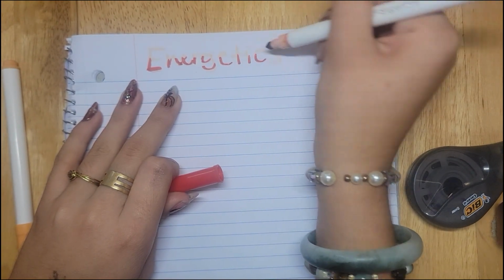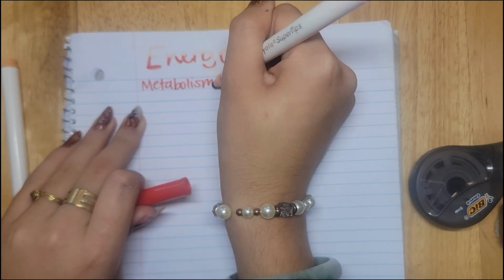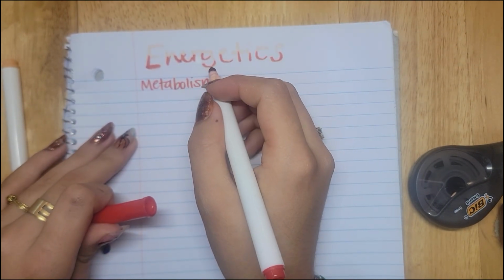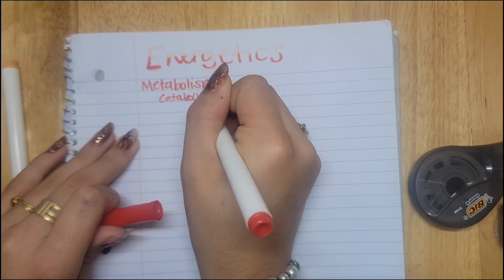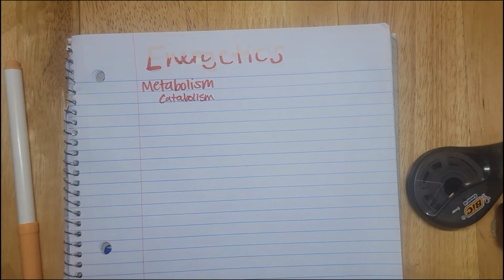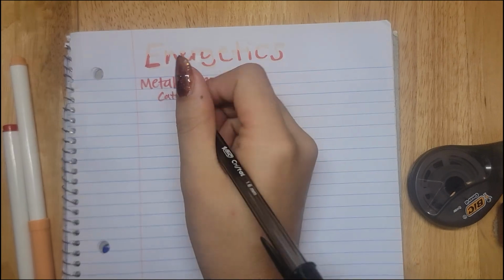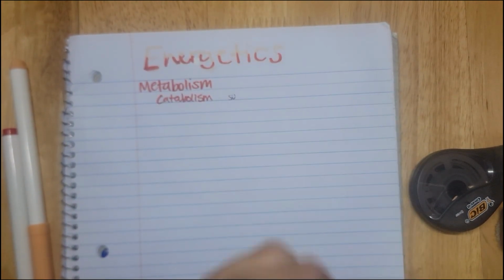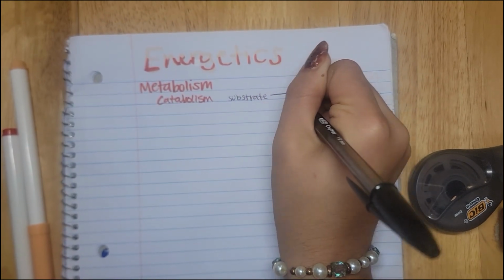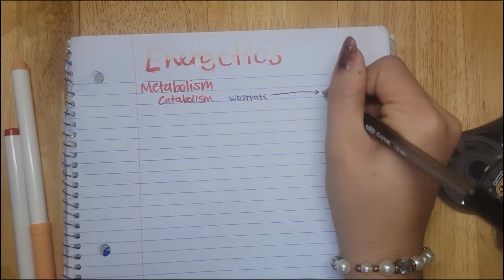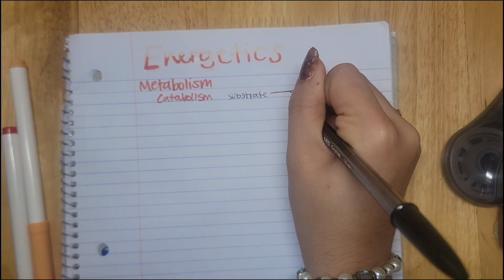Okay, energetics. So we're starting with metabolism, which is composed of catabolism and anabolism. Catabolism is energy generation, meaning you're breaking down stuff with stored energy and taking the energy from it. So you have a substrate that has some energy, like glucose, our classic example, and you turn it into products. And that reaction releases energy.